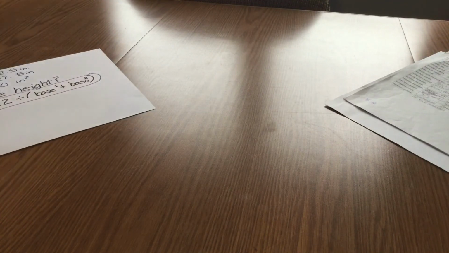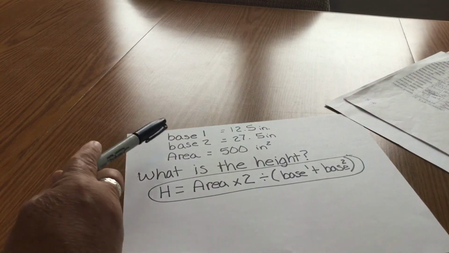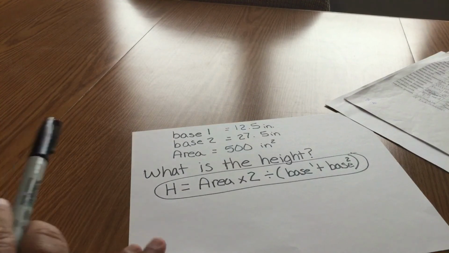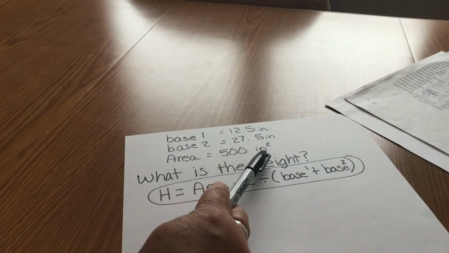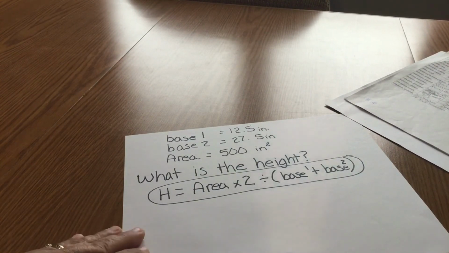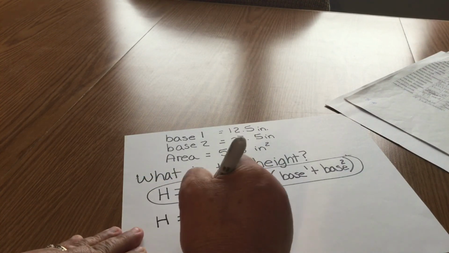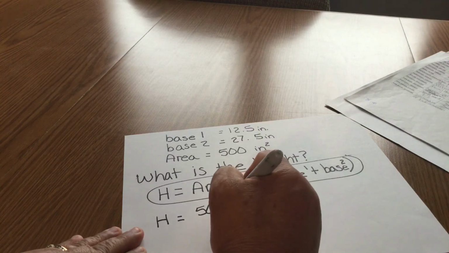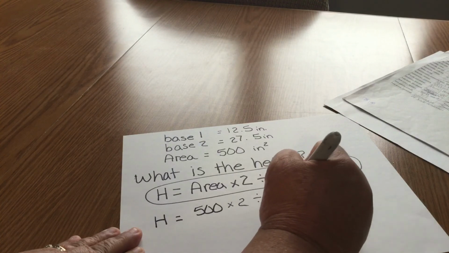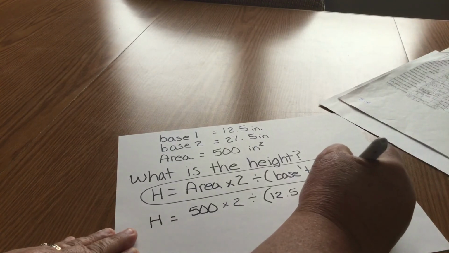And I have one more example for you. Base 1 is this, base 2 is that, and again, this is coming right out of the book. The area is 500 inches. So then what is the height? Let's go ahead and plug in our numbers that we know. We know that the height equals 500 times 2 divided by 12.5 plus 27.5.